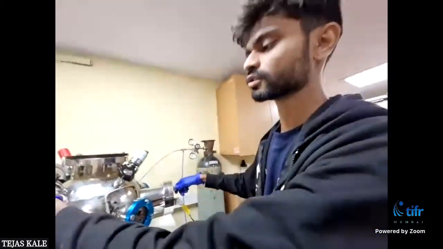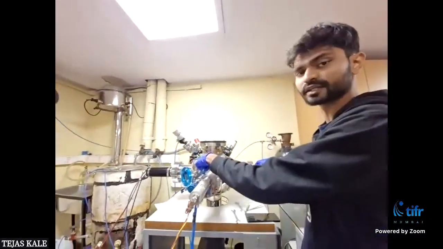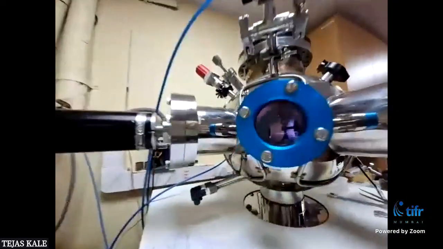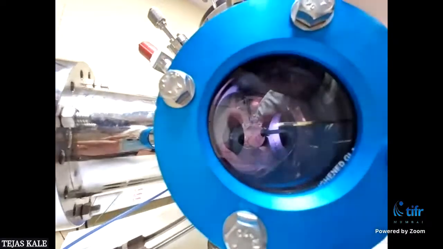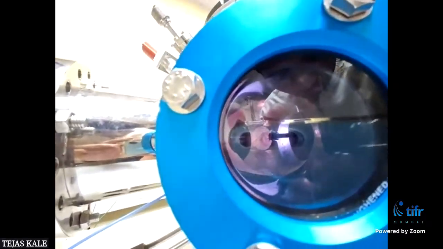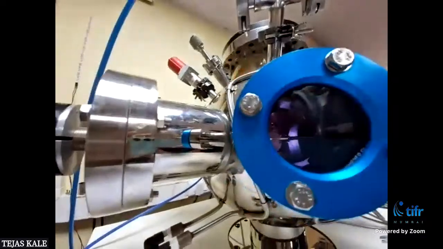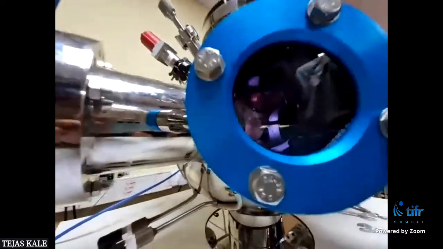Now you can also see the substrate. I'm going to open the shutter now. So just look in the window, and I am opening this shutter. Those two wafers that you see are our substrate materials, and now the copper will start depositing on them.